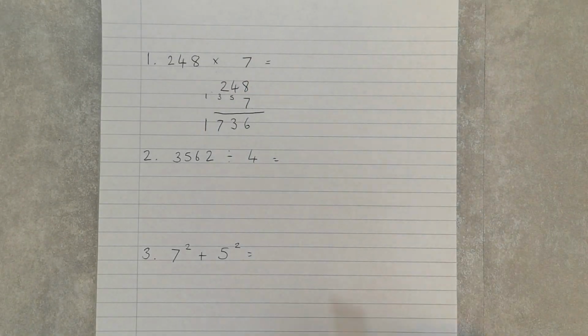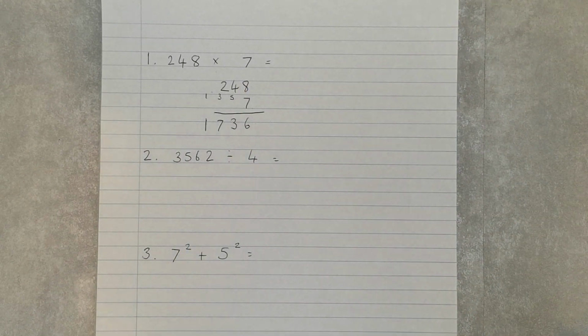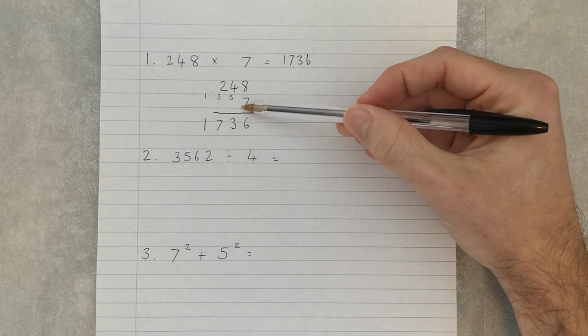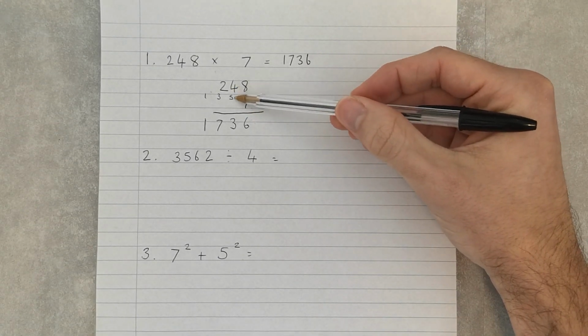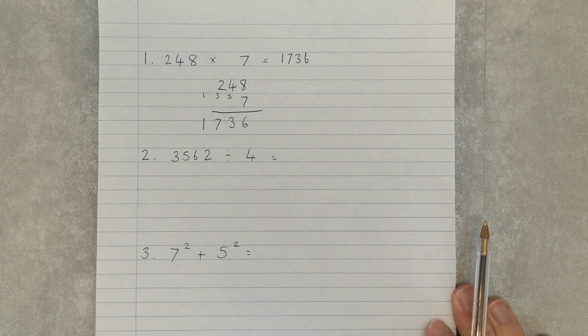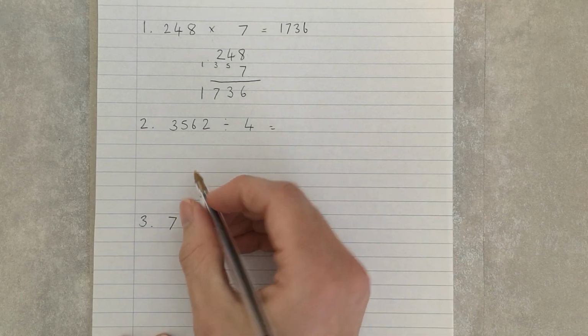So now you've got 248 multiplied by 7 gives you 1736, so you're going to put that in. So it's just remembering the exchange, it's just going to go under the numbers, and then they're added on.